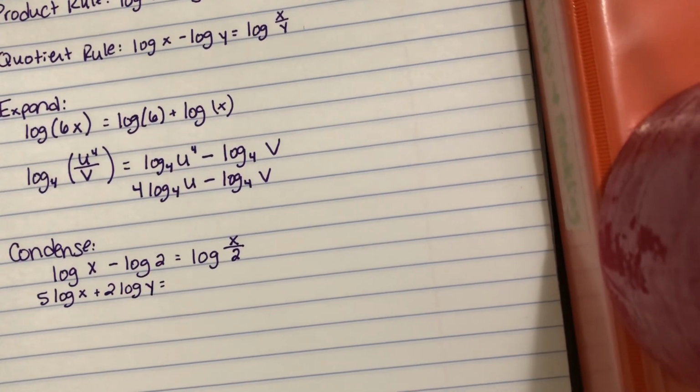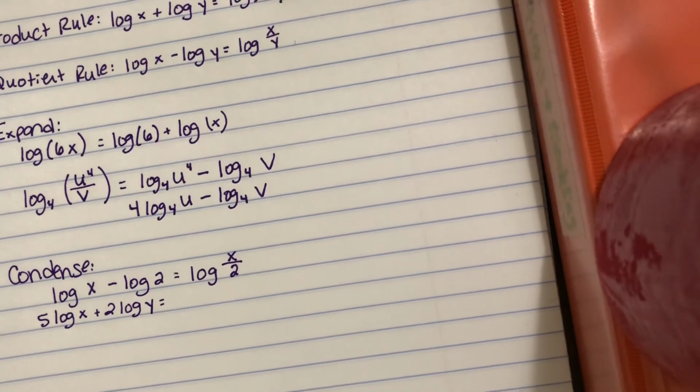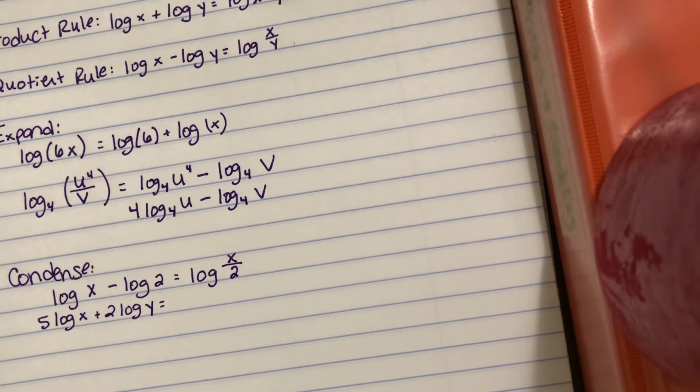Let's say we have this one: 5 log x plus 2 log y. In this one, we can't combine yet because, again, those logs have to be the same. The first one is 5 times log, the second one is 2 times the log.